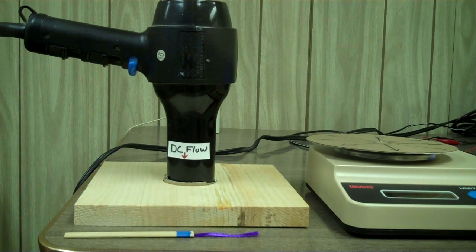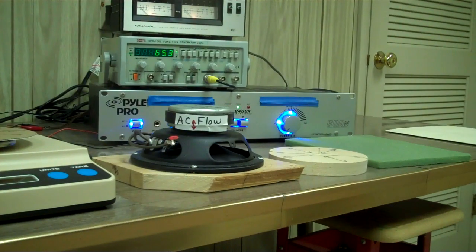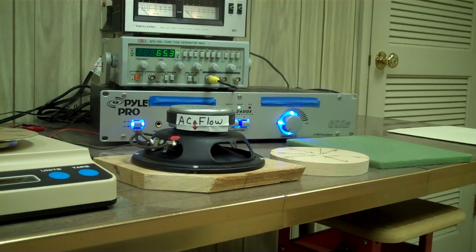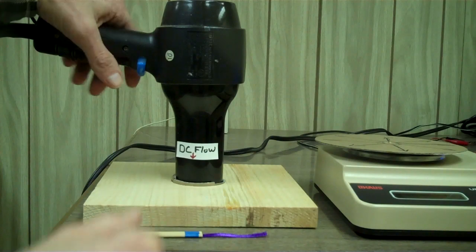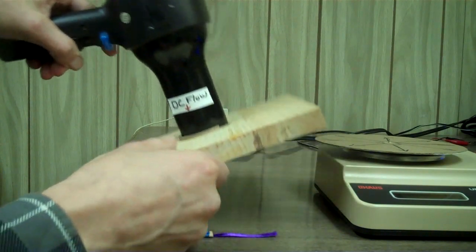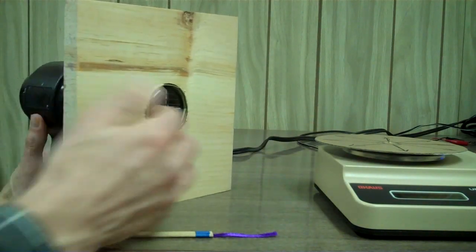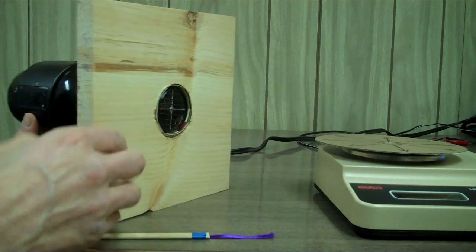I'd like to demonstrate aerodynamic lift by radial deflection today, first using DC flow from this ordinary hairdryer, and then using AC flow, alternating current flow, from an audio loudspeaker. This DC flow, or direct current flow, I think you will readily see as I have the hairdryer oriented in a faceplate with a port in the center.